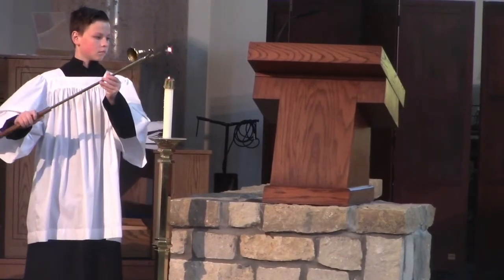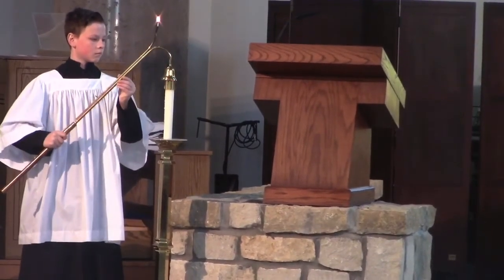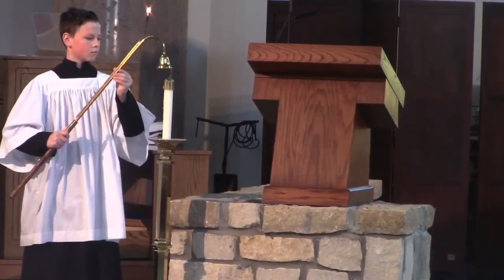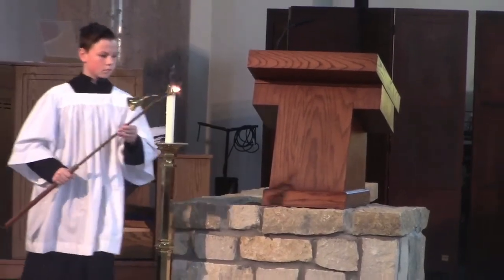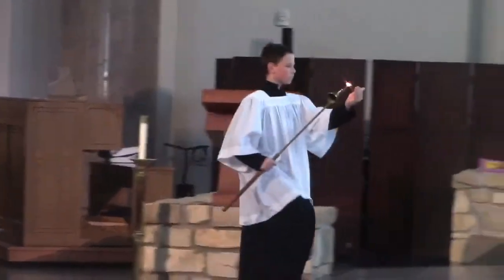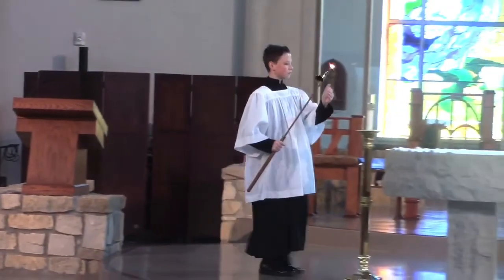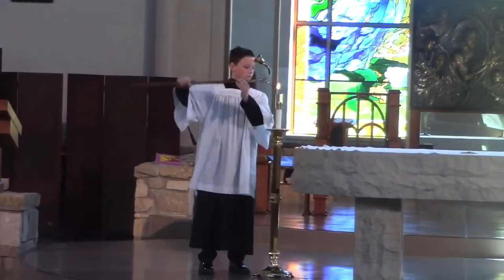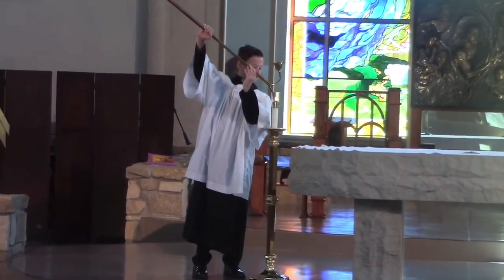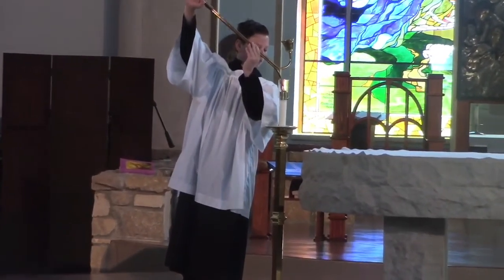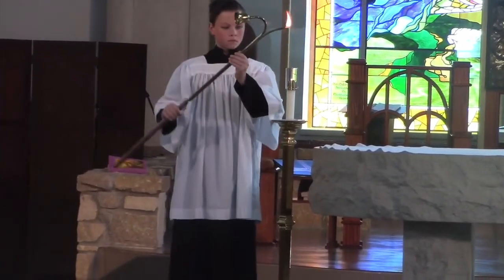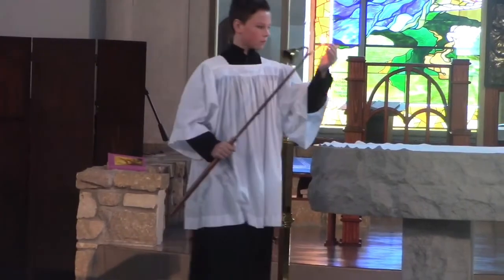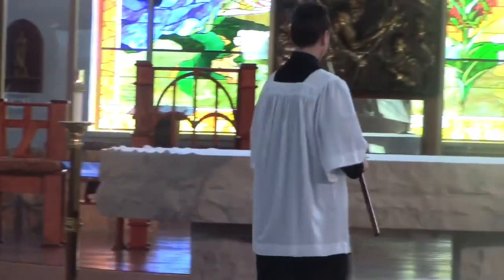There is plenty of time to transfer the lights while other actions are occurring, to include setting the altar, removing the book of the Gospels from the altar, and the collection. Remember to pause directly in front of the altar and slightly bow.